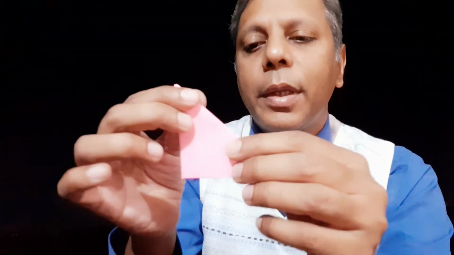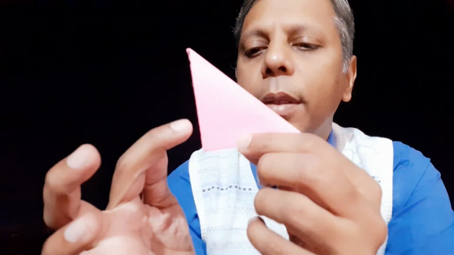So when you fold it like this, this bit is 45, and similarly there, that is 45, and this is 90. So if you add up all of this, you get 180 degrees.